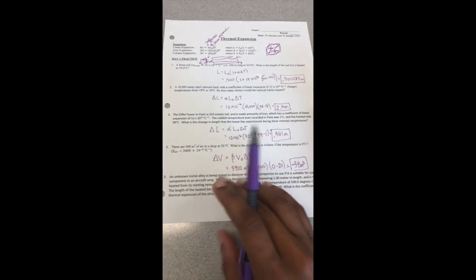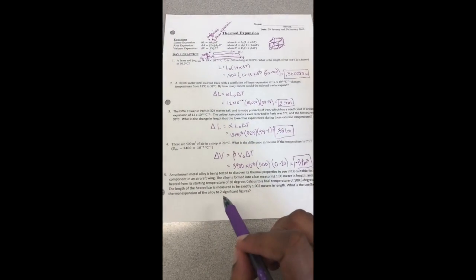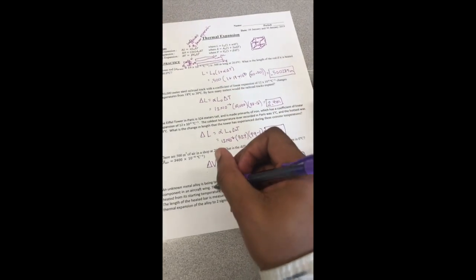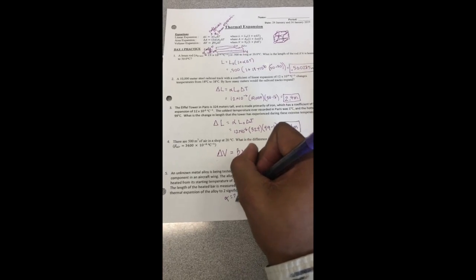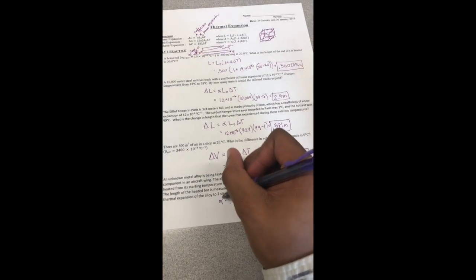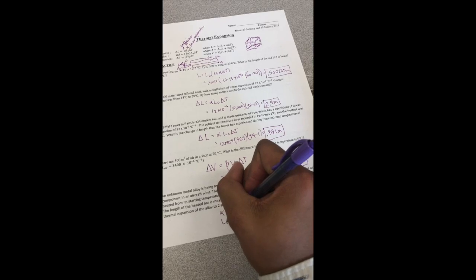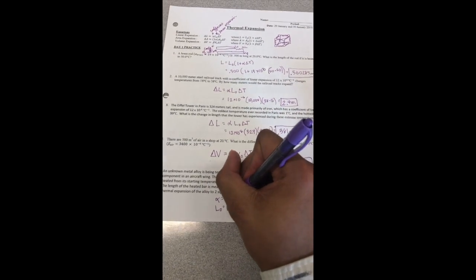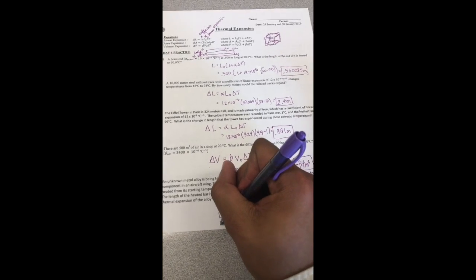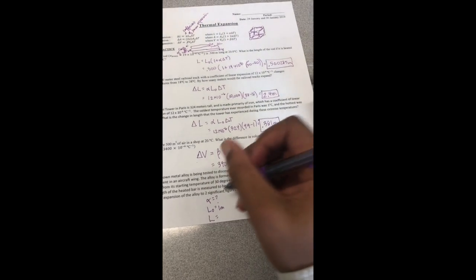For this question, it asks for the coefficient of thermal expansion. So you're looking for alpha. It gives us our initial length, which is 1 meter. It gives us our final length, which is 1.002 meters.